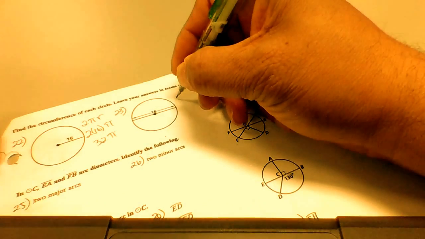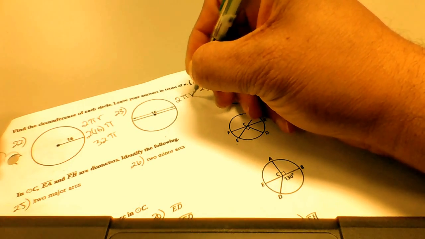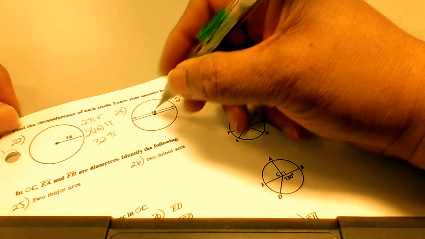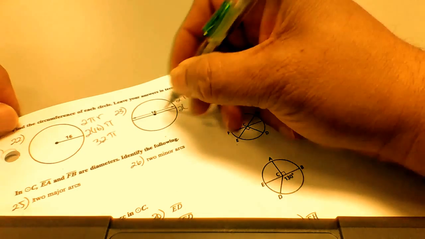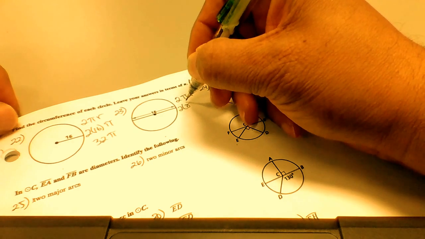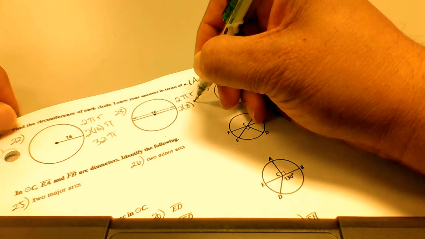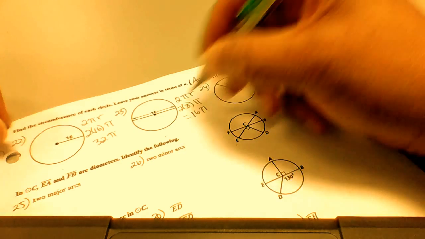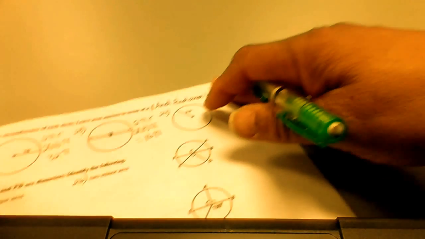Next problem. 2 pi r. I could use the diameter, but I like using 2 pi r. So 2 times my radius is only half of this, so 8 times pi. So this is going to be 16 pi. Again, I could have gone pi times d.